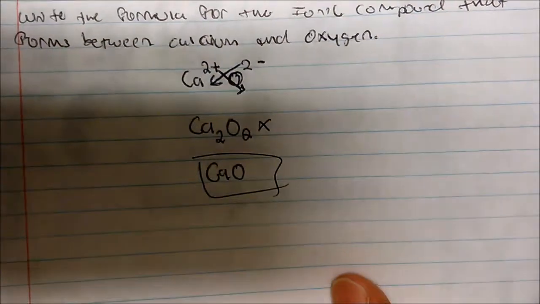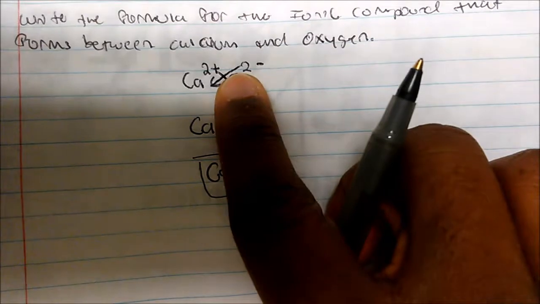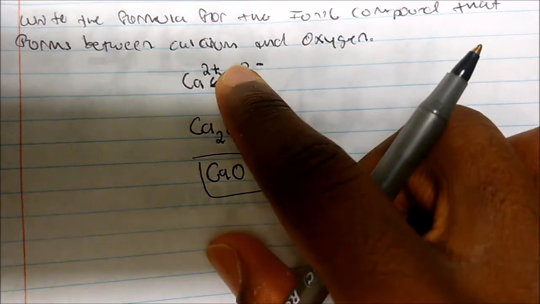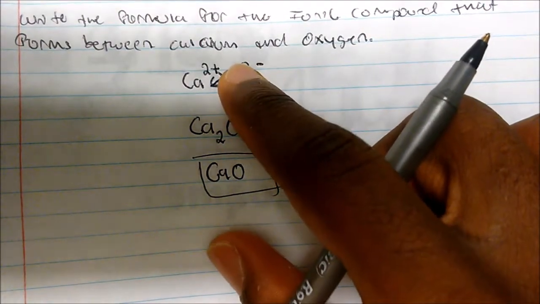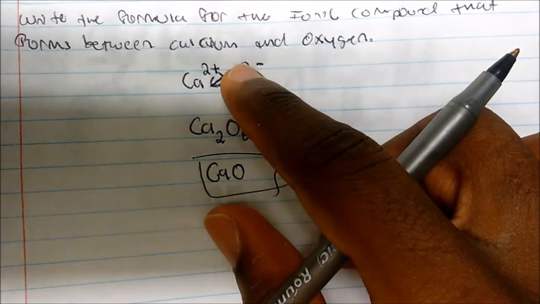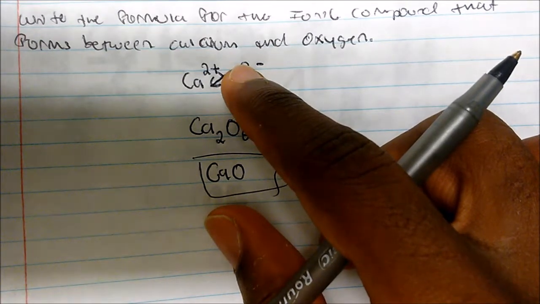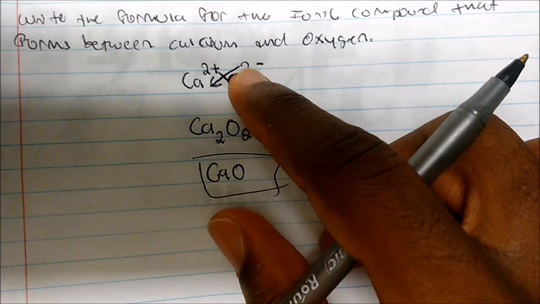This is how we write molecular formulas, and this rule is very simple. It works for any formula that you want to put together.